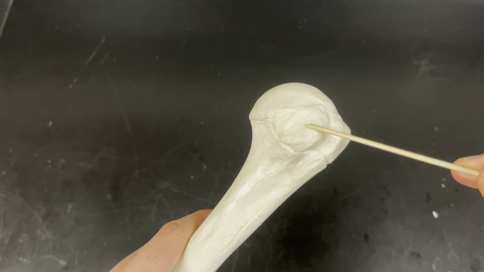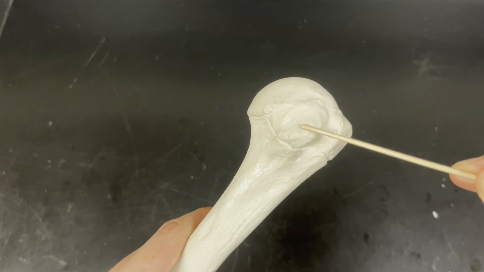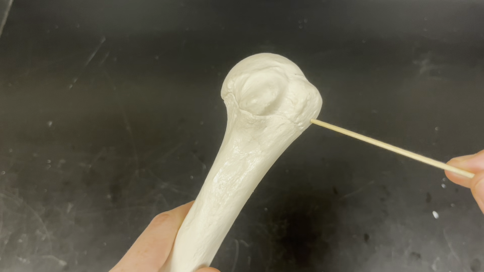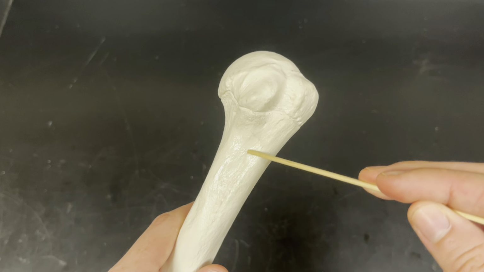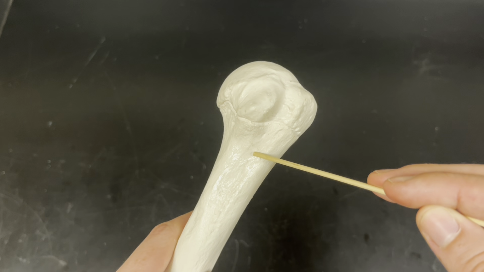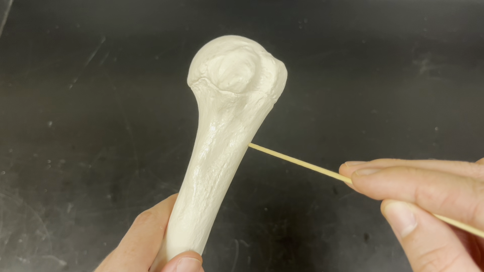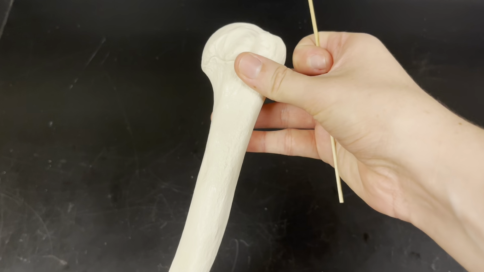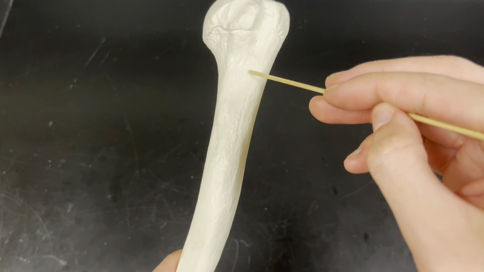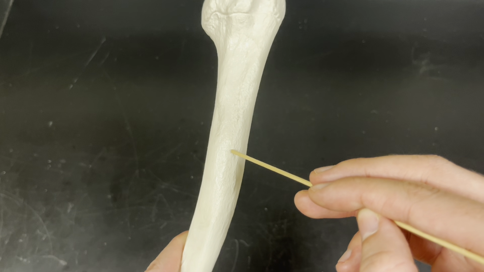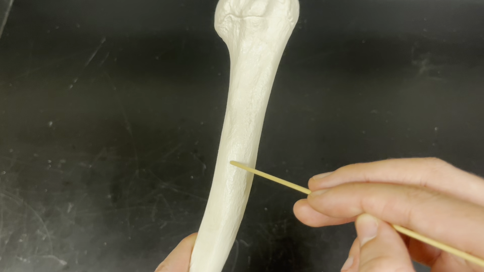Moving on here, this is going to be our lesser tubercle. A little bit beyond that, we're going to have our greater tubercle. And in between the two is our intertubercular sulcus. Surrounding the circumference of the bone is going to be our surgical neck. And if we follow the sulcus a little bit down, we're going to find this rougher area of the bone right here. This is going to be our deltoid tuberosity.